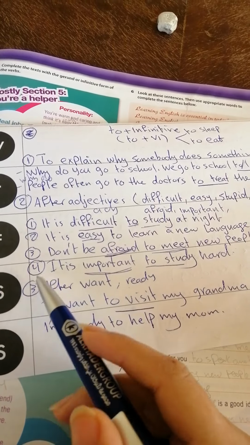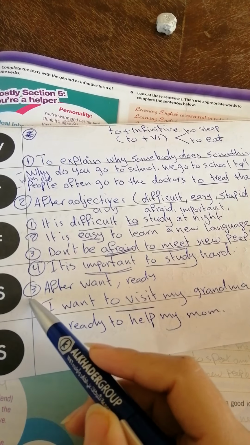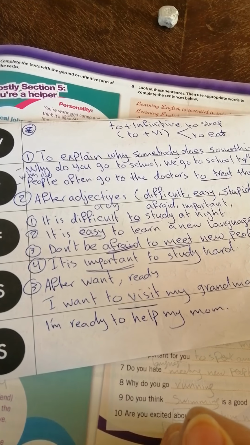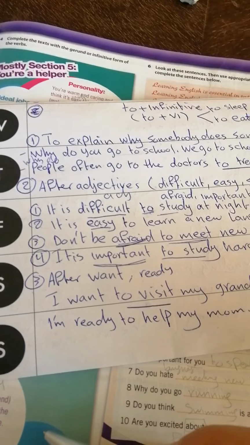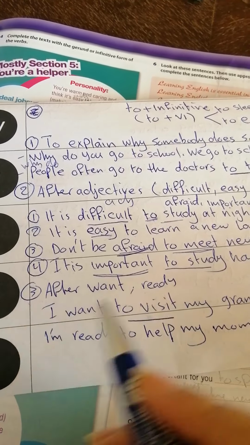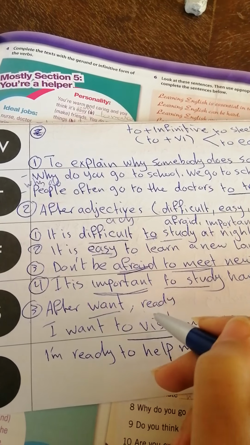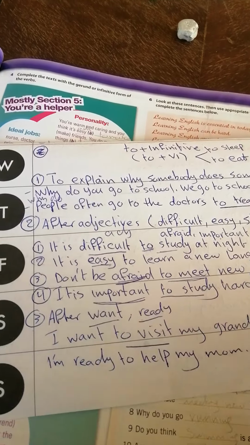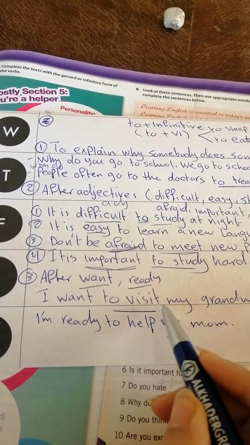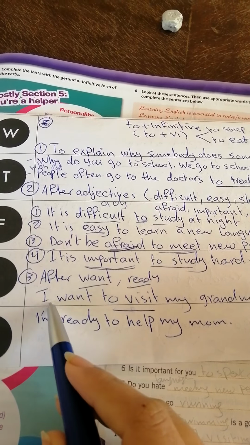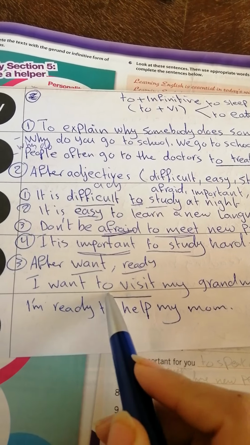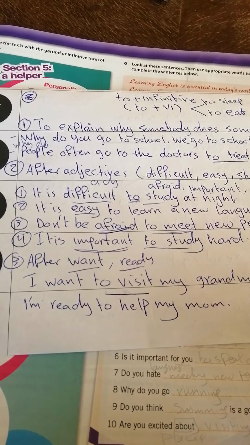Now, the third use for to plus infinitive is after certain verbs, such as want and ready. I want to visit my grandma. I didn't say I want visiting my grandma. No, I want to visit my grandma.